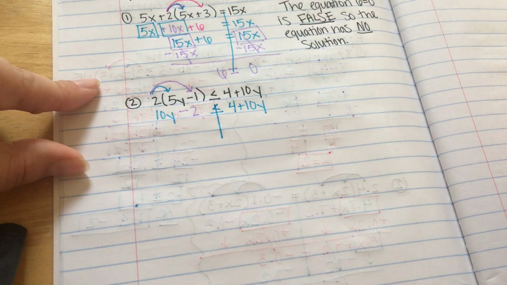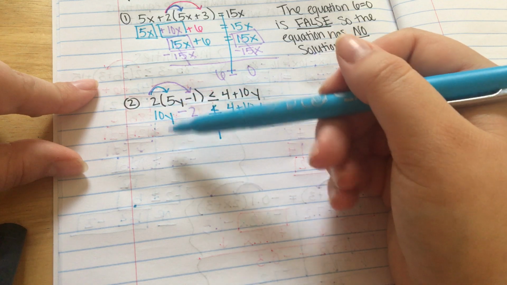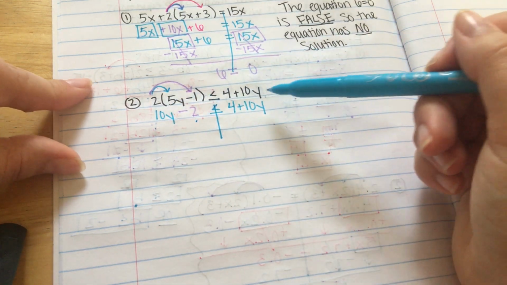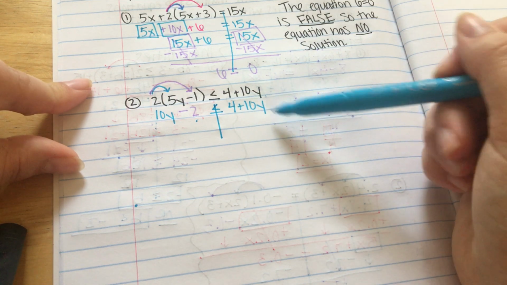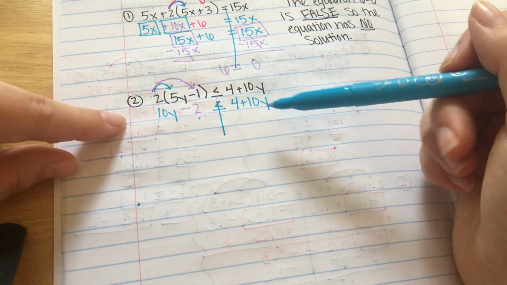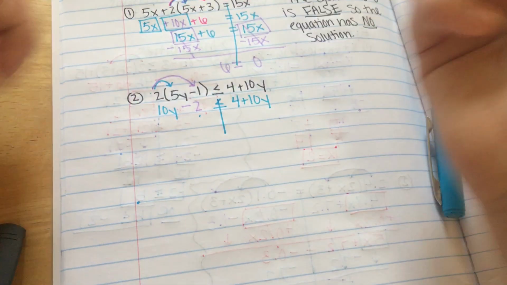Okay. If I look on the left side, there's nothing else for me to combine. 10y minus 2 does not combine. They don't have the same last names. If I look on the right side, there's nothing to combine. 4 plus 10y doesn't combine because they don't have the same last names. But I do see that I have a y on both sides, so I'm going to box my variables.